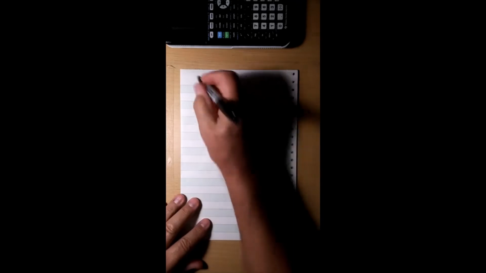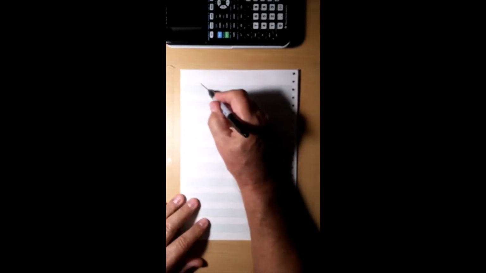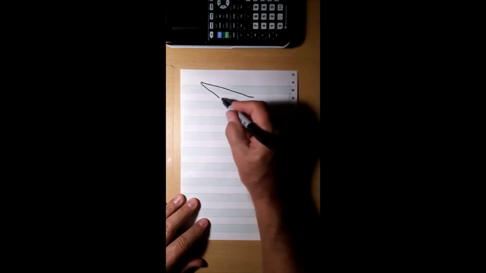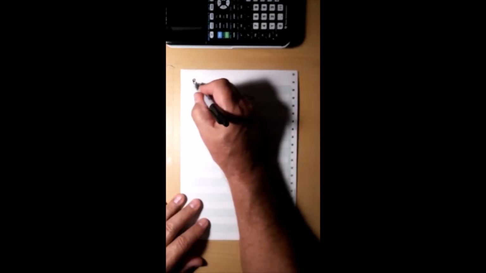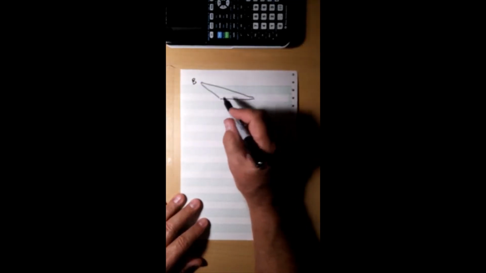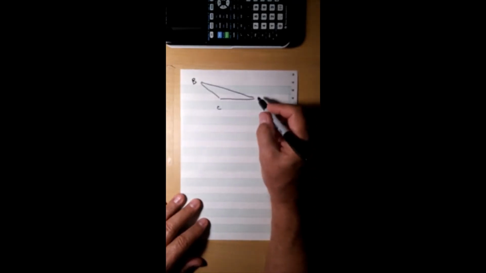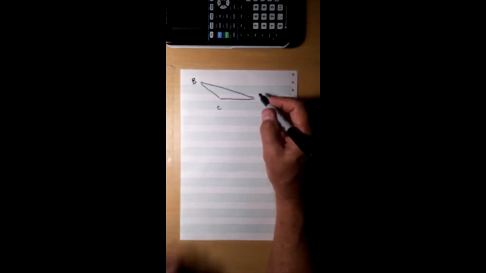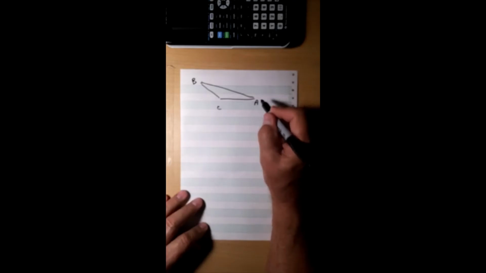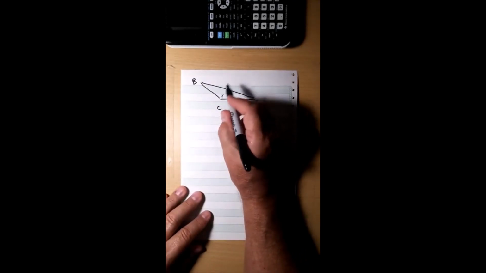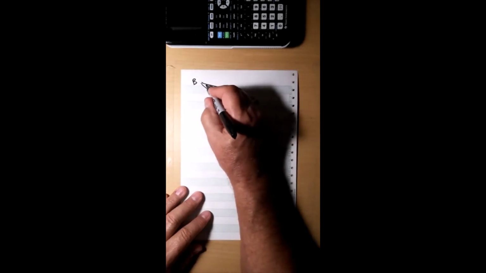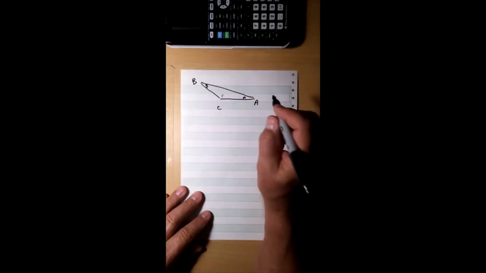Suppose your picture is now like this. Let me get my letters here. Call this B. We just flip this over, I guess. C, and this is A. So this is the gamma. This is beta. This is alpha.